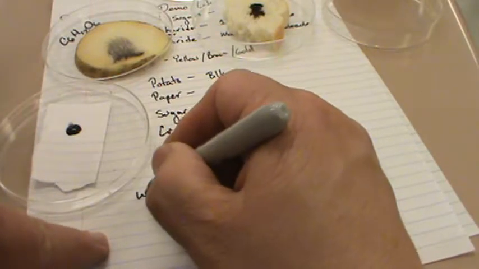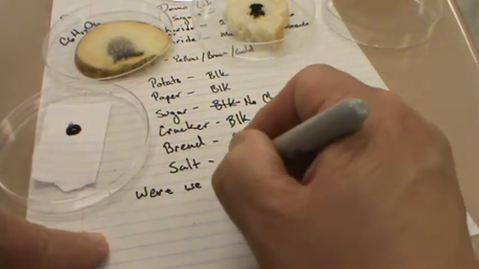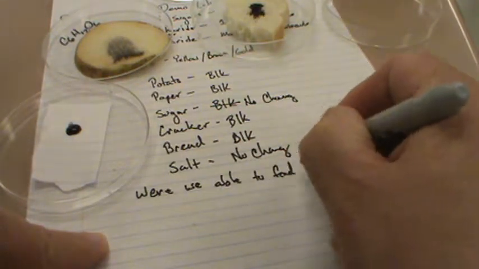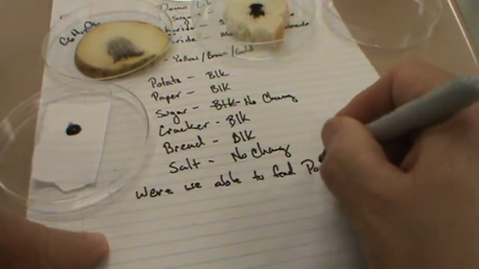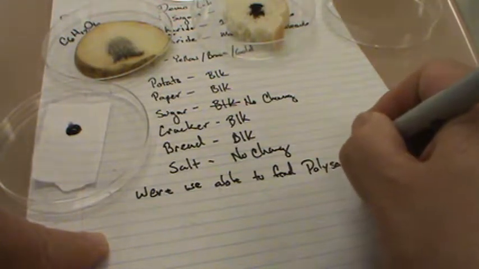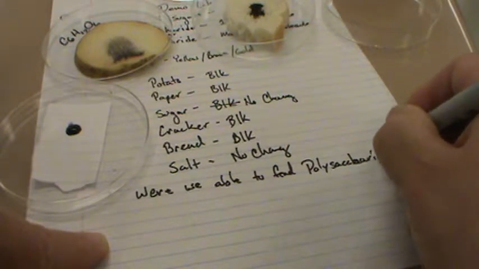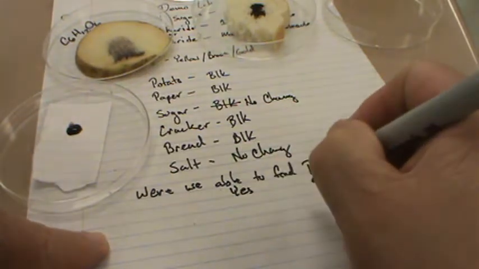So, final question was, were we able to find indicate polysaccharides? And the answer to that was yes, we were.